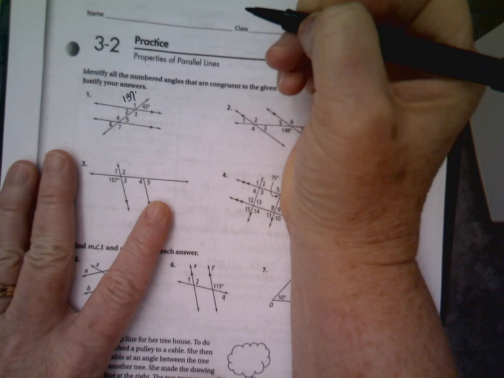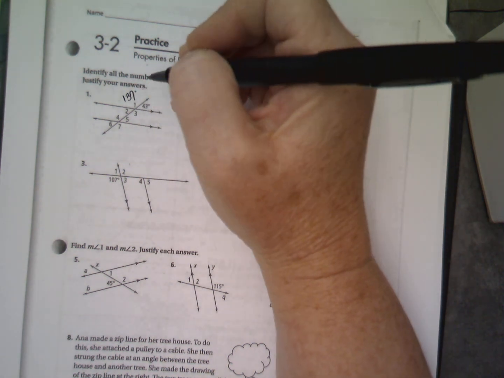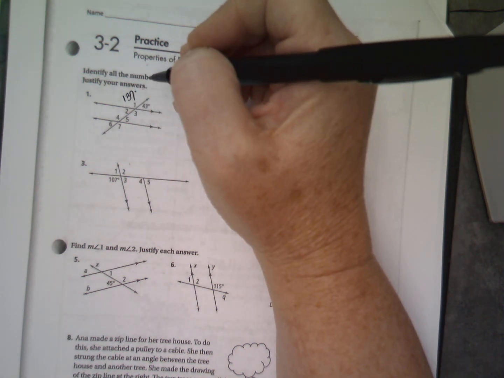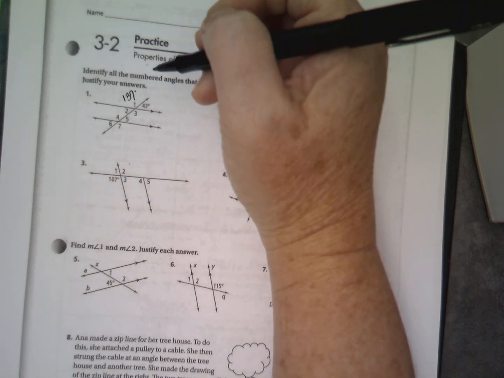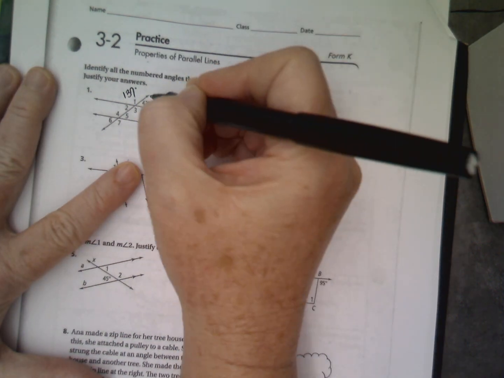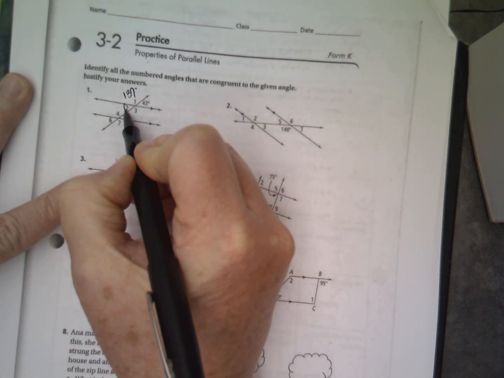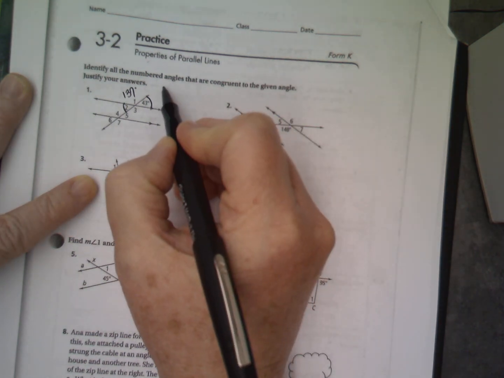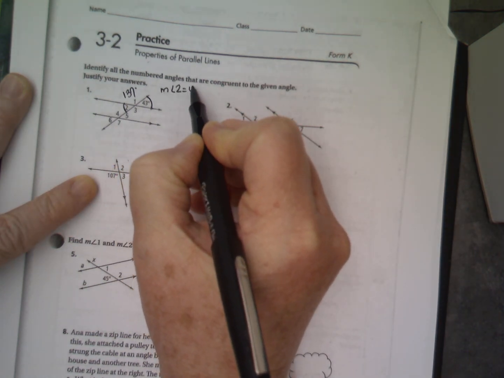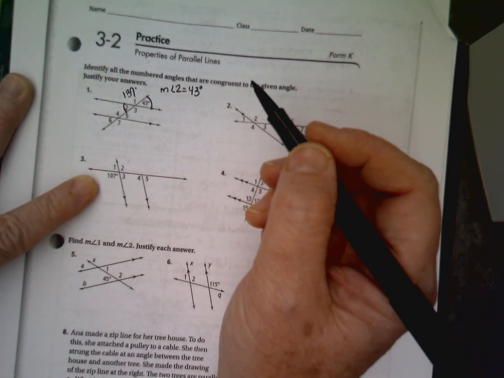Okay, how did you come up with 137 degrees? Okay, so you use the fact that those two angles were supplementary, right? Everybody agree with that? Find the measure of angle 2. This is angle 2, and this is 43. It is. The measure of angle 2 is 43. Tell me why. Yes, because it's a vertical angle.